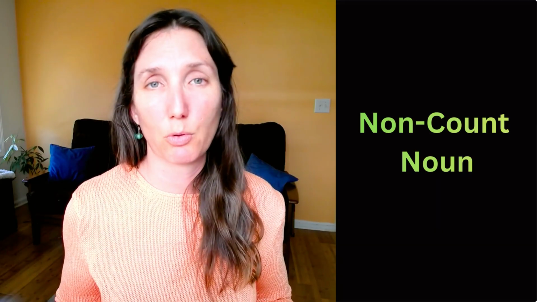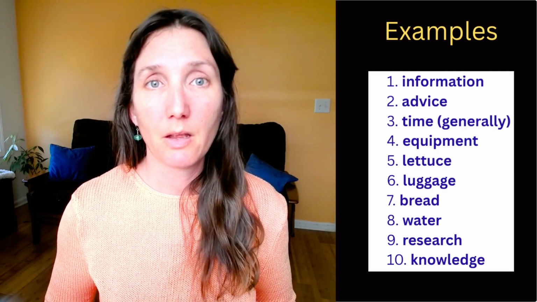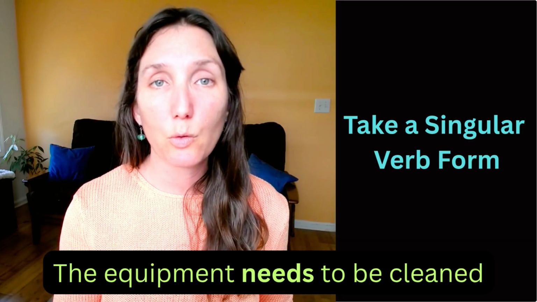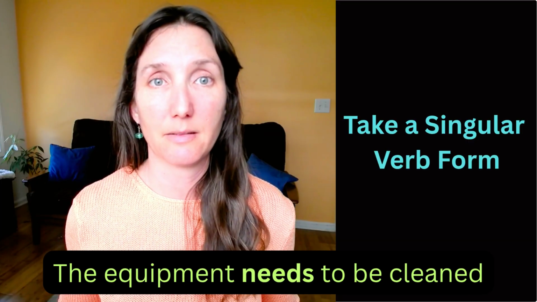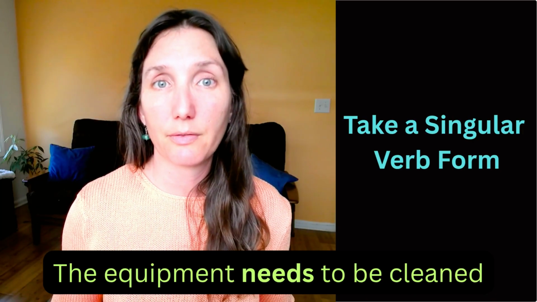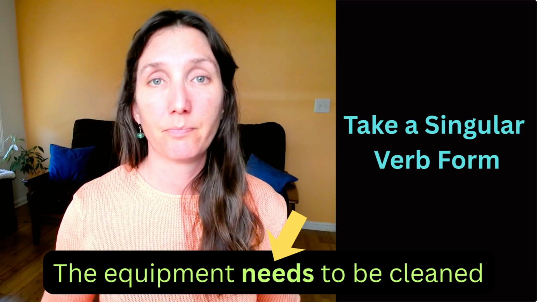So why is this important? Let's talk about 3 things to remember. First is that non-count nouns always take a singular verb. For example, the equipment needs to be cleaned. Equipment is a non-count noun, so it takes the singular verb form of to need, which is needs.